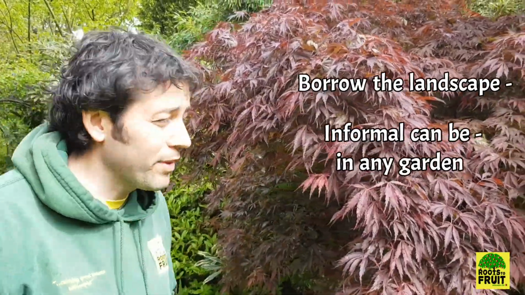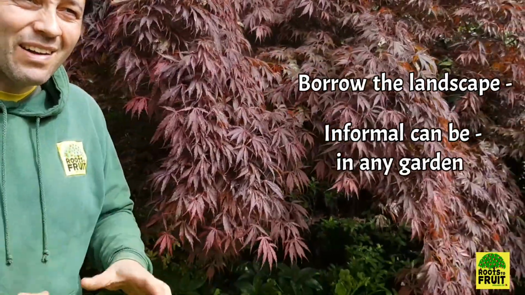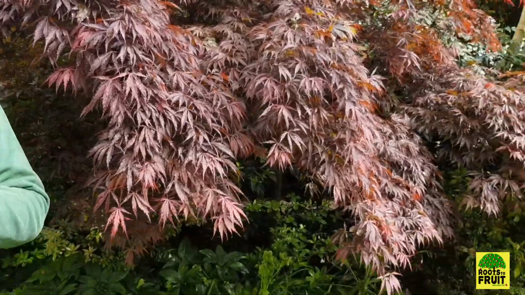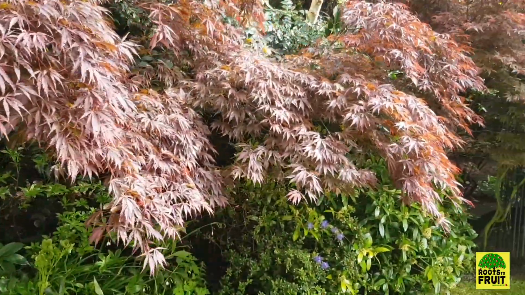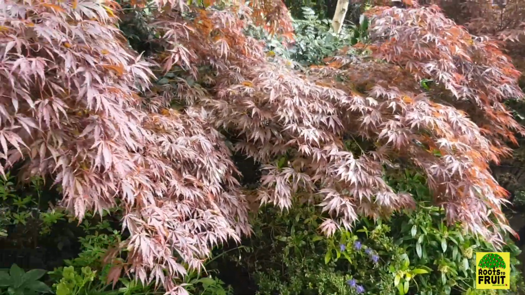And also, you can have informal in any garden. The key is looking at the boundaries. And you'll notice here, it's very rare we ever see a fence or anything like that. It's very, very clever, layer upon layer of plants that have been created to make it disorientating so that you don't know where the boundaries of this garden are. It's quite disorientating, but absolutely wonderful. You feel like you can just get lost in here. And that's what informal is all about.